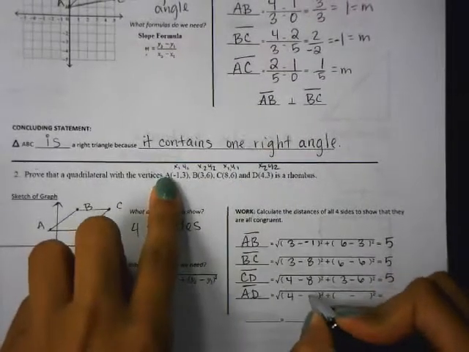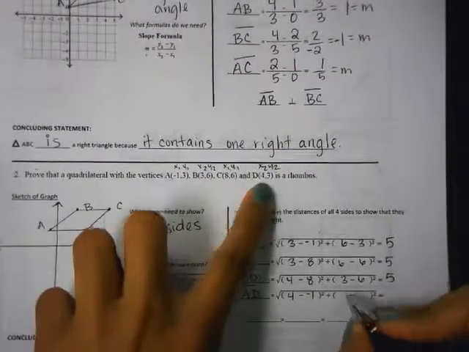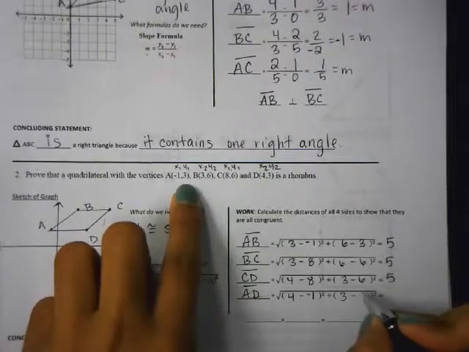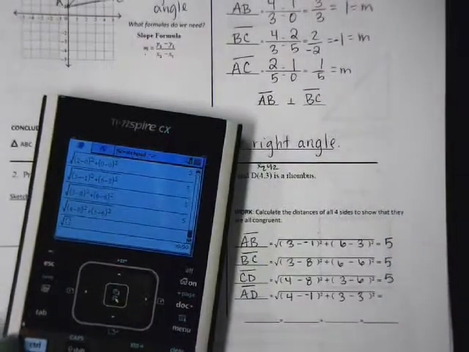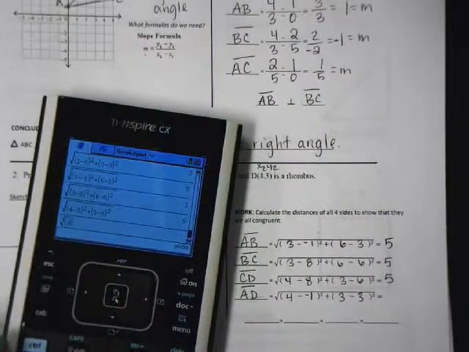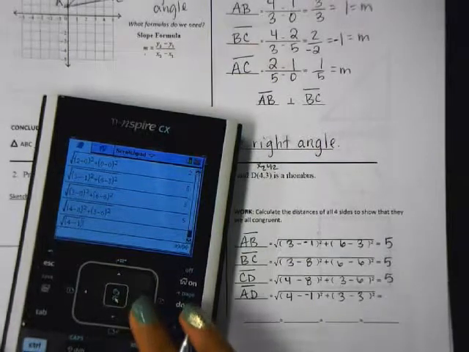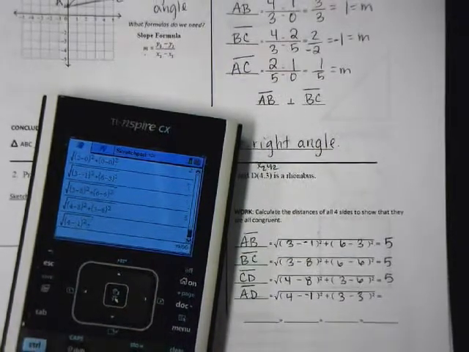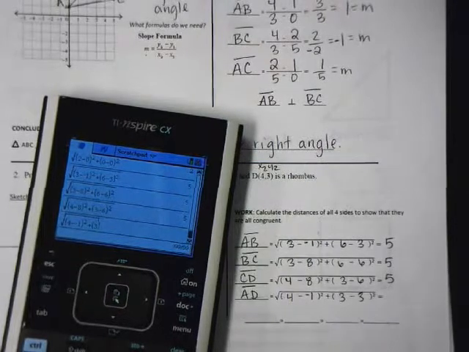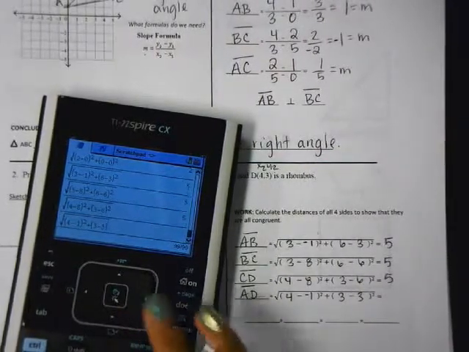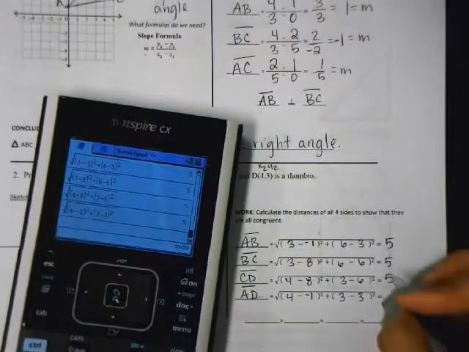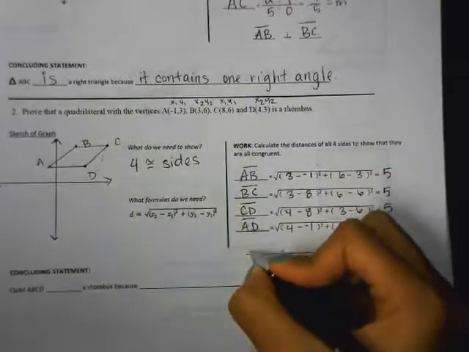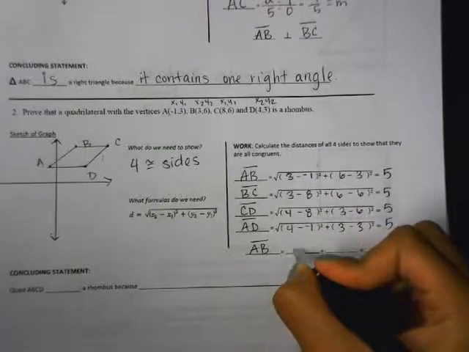Go to the right once, square that, go to the right once, hit enter, and we are good to go. Alright? So, because AB is congruent to BC, which is congruent to CD, which is also congruent to AD, we can say that quadrilateral ABCD is a rhombus because it has 4 congruent sides.